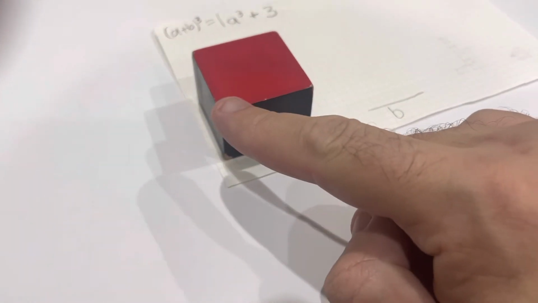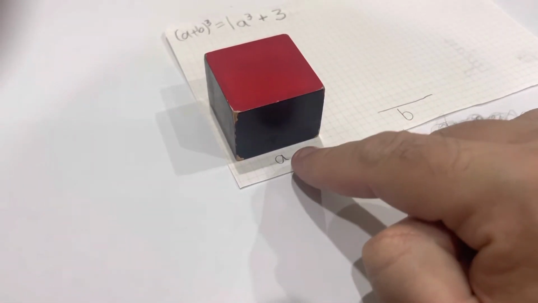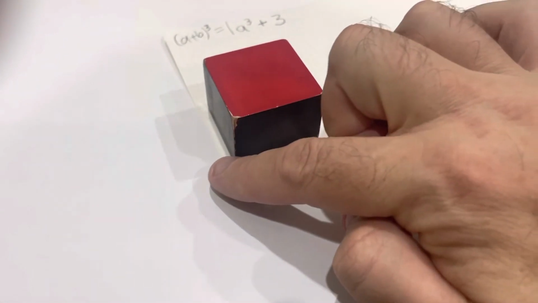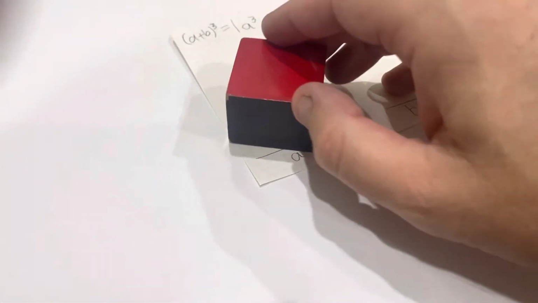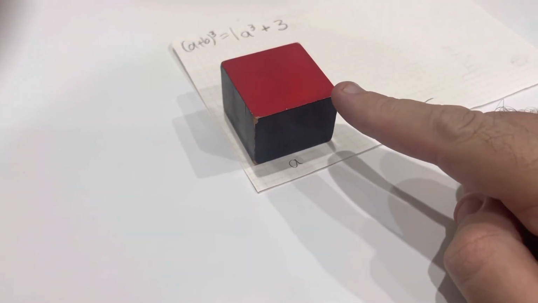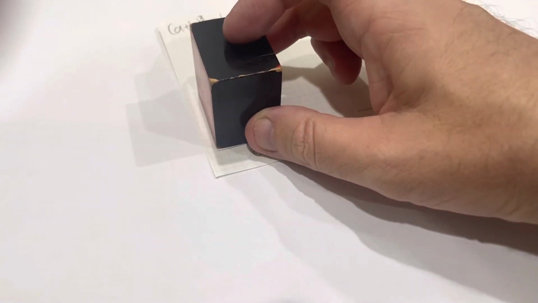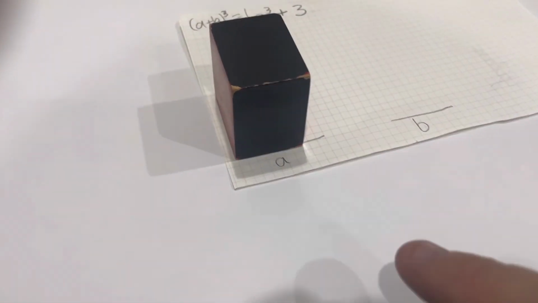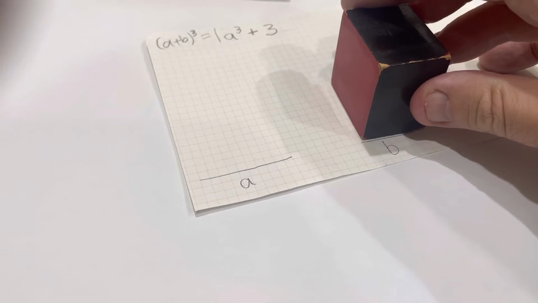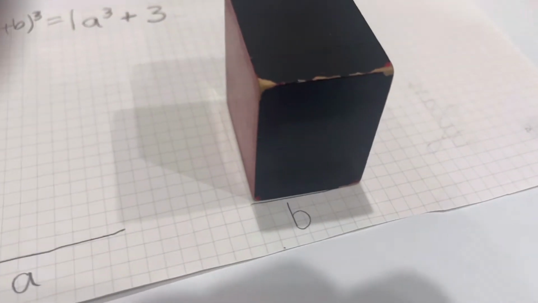So from here to here, what's that length? A, yeah. What about from here to here? That's also A. I haven't done how tall it is. What about from here to here? Oh, it's not A. Let's check the B. It's B.